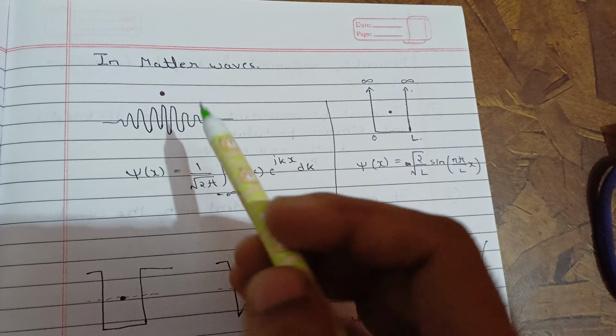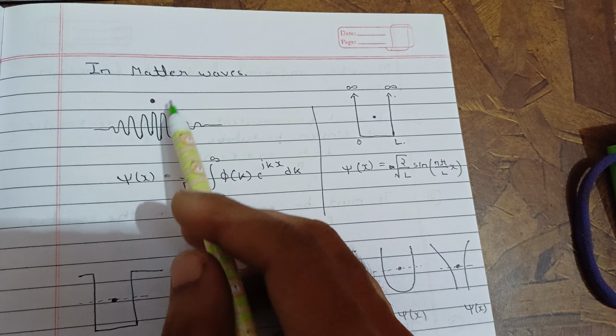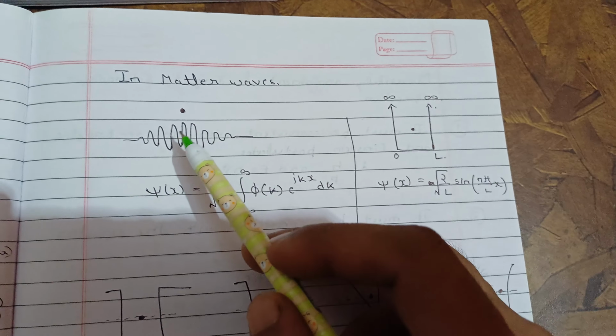Now what happens if this particle is not free and it is under some potential? What is the meaning of a free particle? Means there is no potential. Okay, it is acting free. So what if there is some potential?